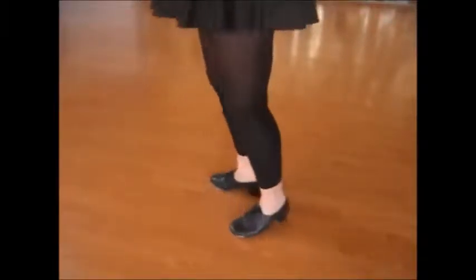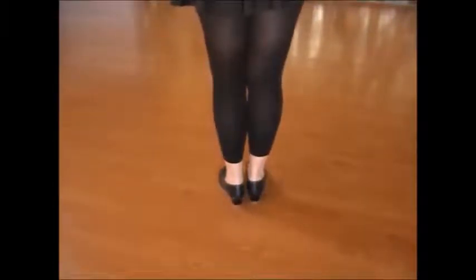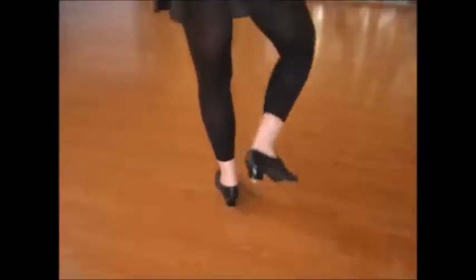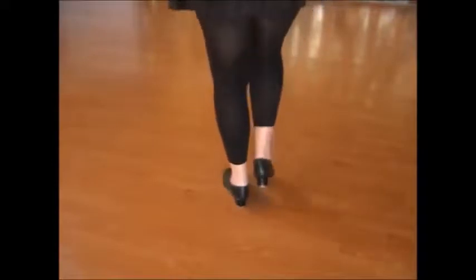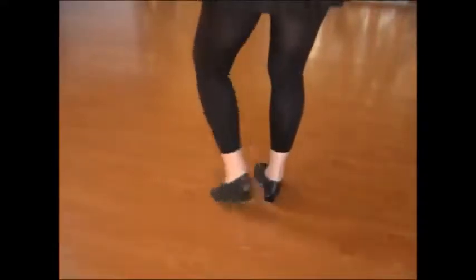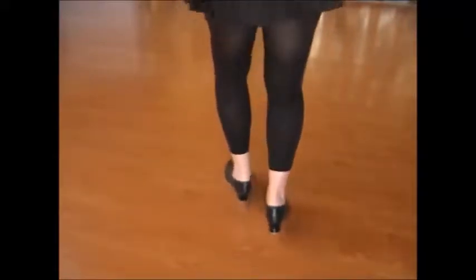From the other side, so you can copy along. Copy in the same foot, starting with the right foot, remember always for tap. Triple brake. Shuffle, hop, shuffle, spring, shuffle, step, shuffle, pull, change.